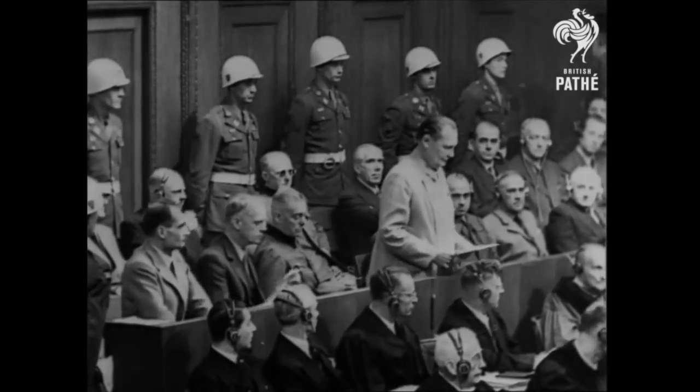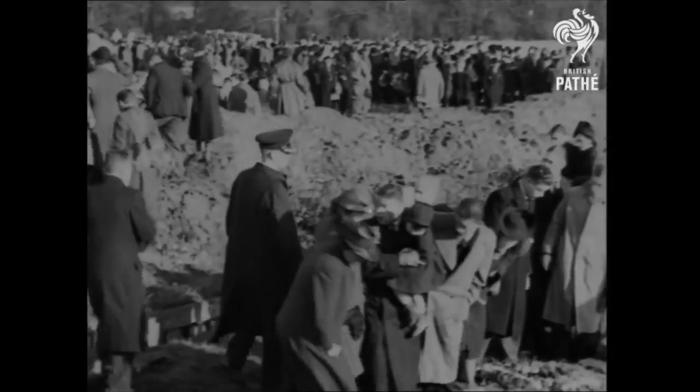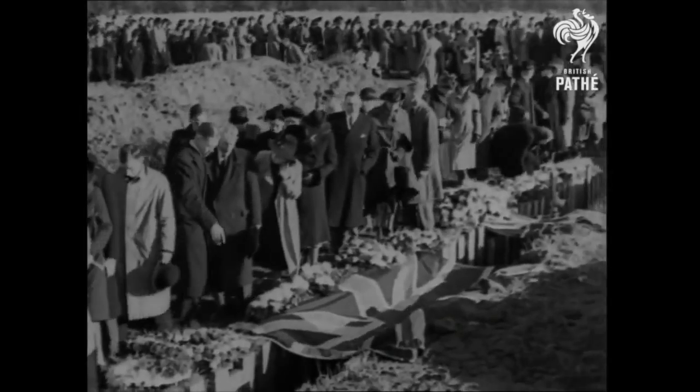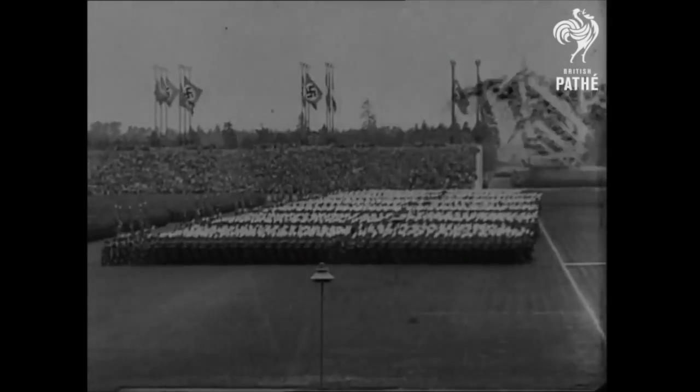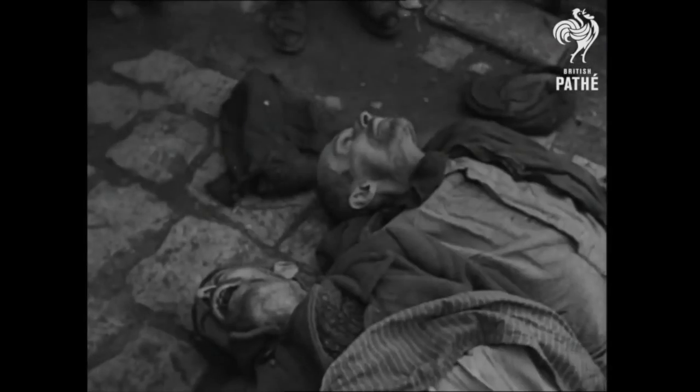The crimes specified as crimes against peace are planning, preparing, initiating war, and the violation of agreements and treaties. War crimes include slave labor, killing hostages or prisoners of war, destructions of cities, towns, or villages not justified by military necessity. Crimes against humanity include extermination, enslavement, deportation against a civilian population made upon political, racial, or religious grounds.